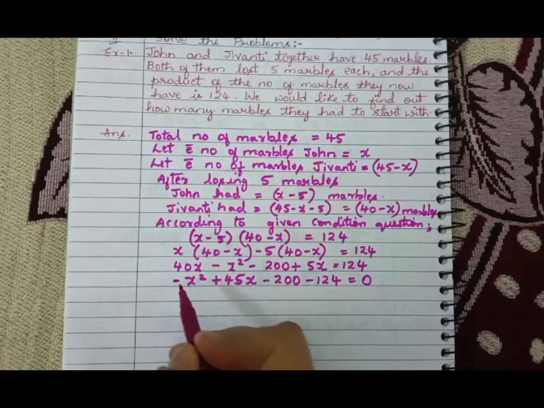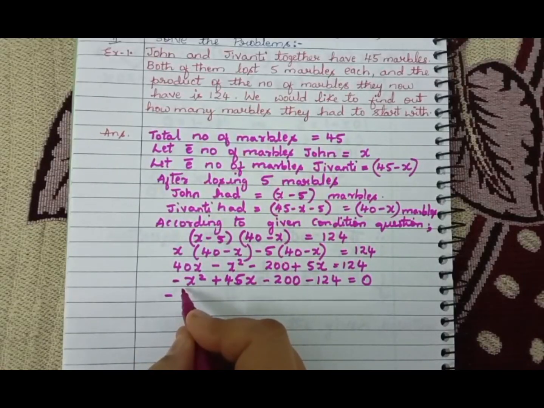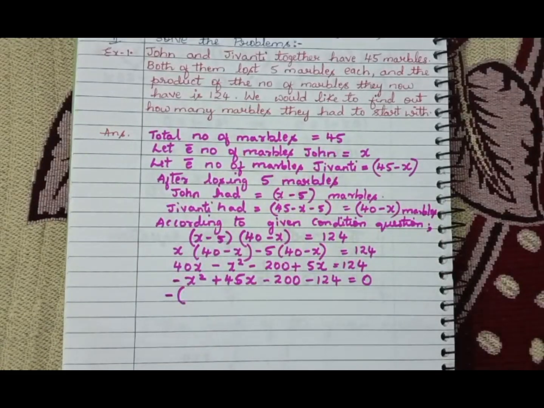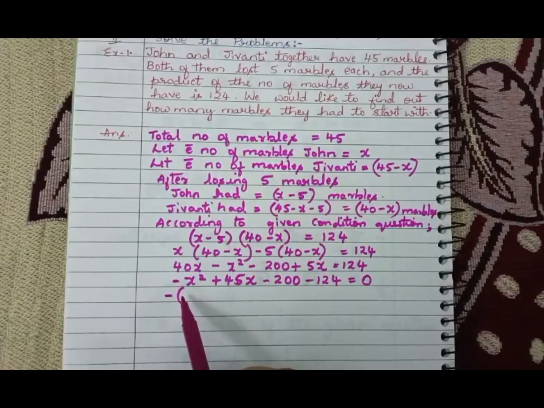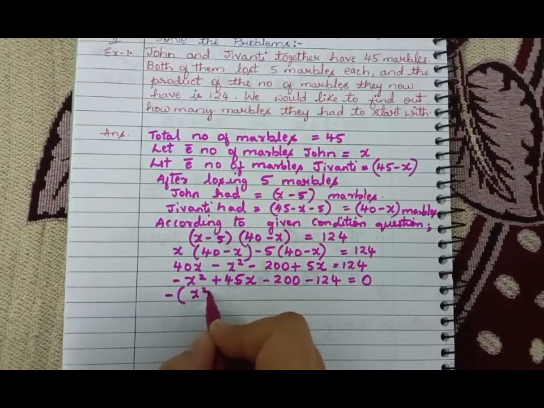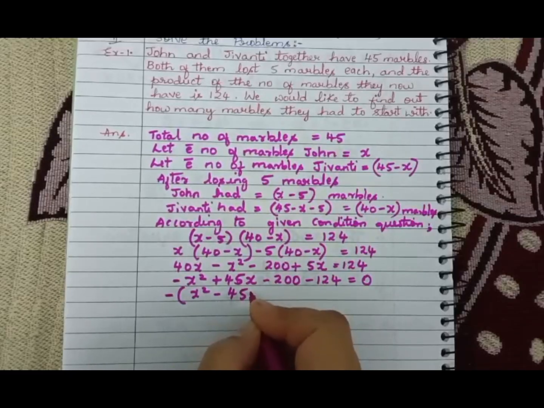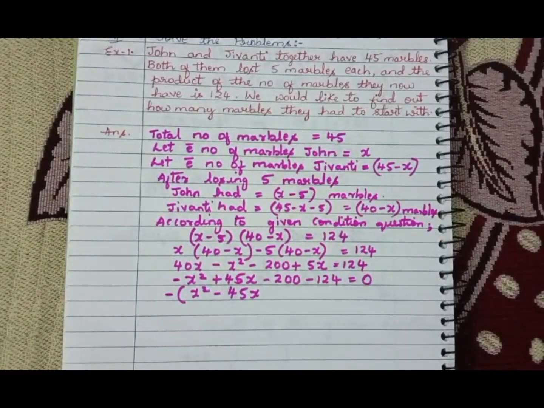Now to remove this minus sign, I'm going to put it in front of the bracket, because here minus into minus is plus x square, minus into plus is minus 45x.